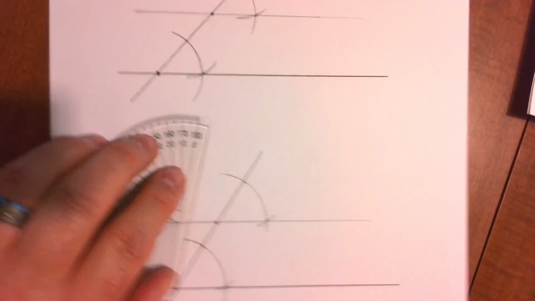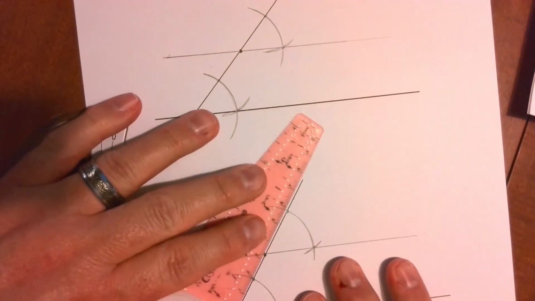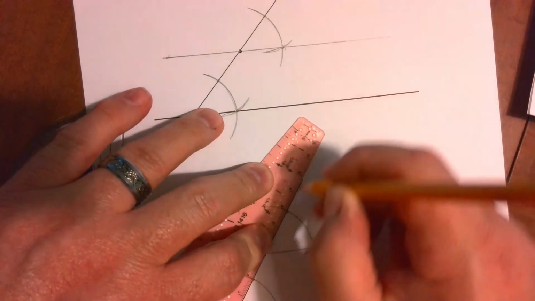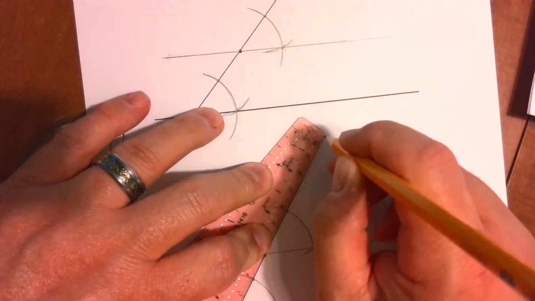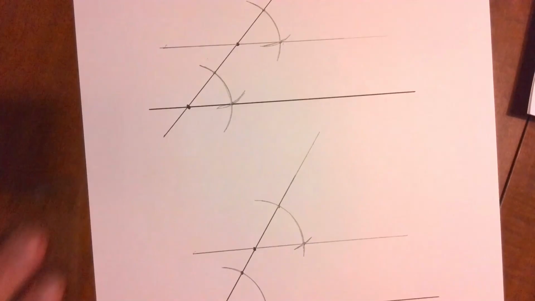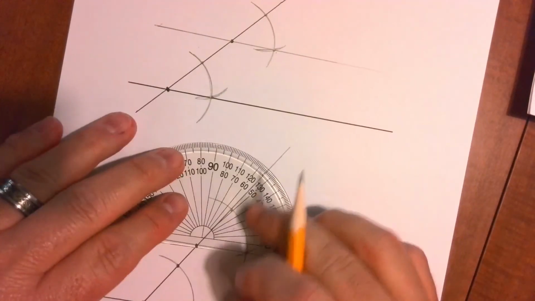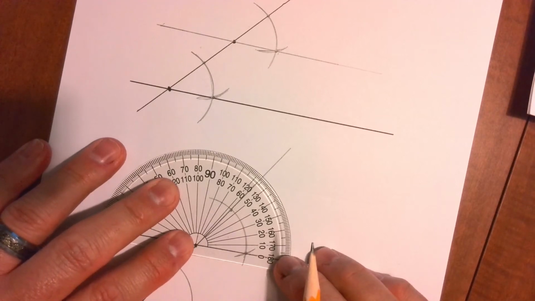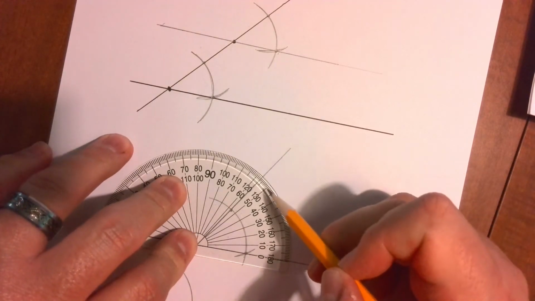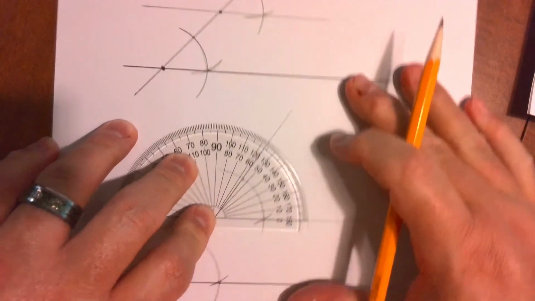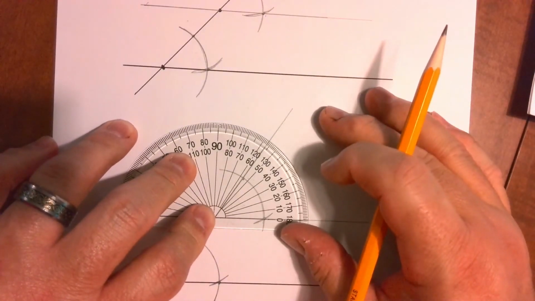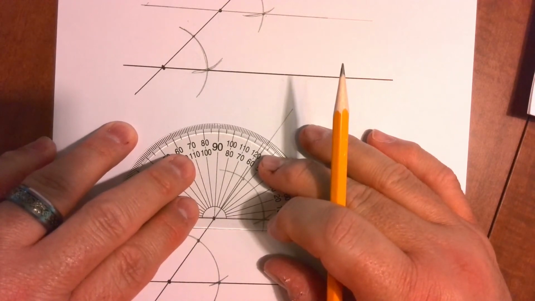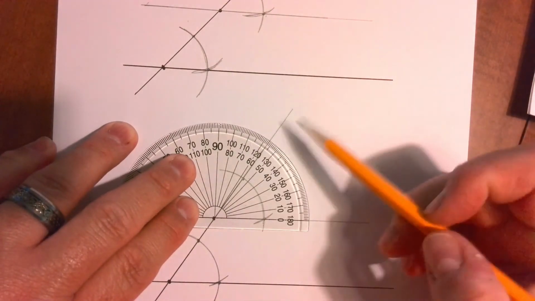Let's see if I can extend this line a little bit. And that looks like a pretty good little estimate.